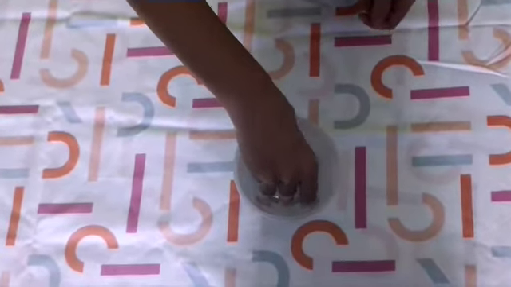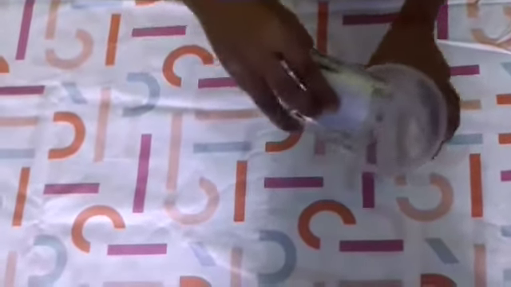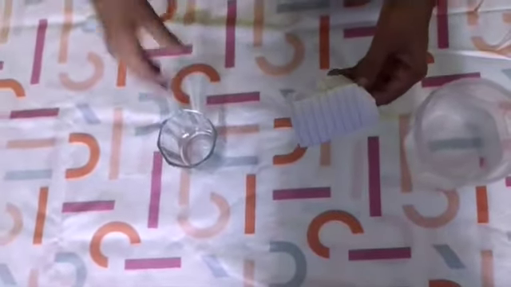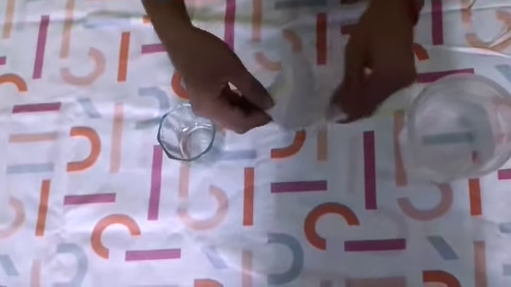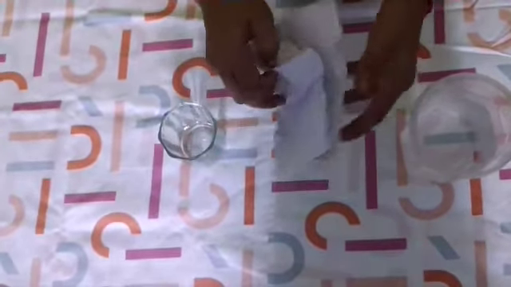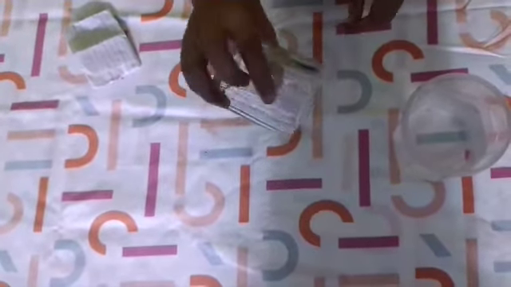Now I am going to take it out from the container and let us see whether the paper is dry or wet. As we can see here, the paper is dry. Do you know how? Here we have a glass. It seems to be empty, but there is air in it.